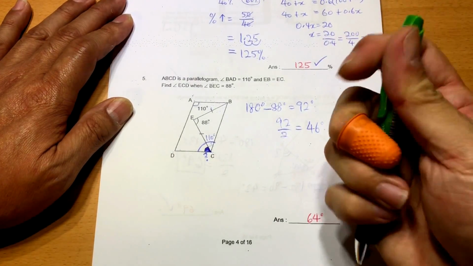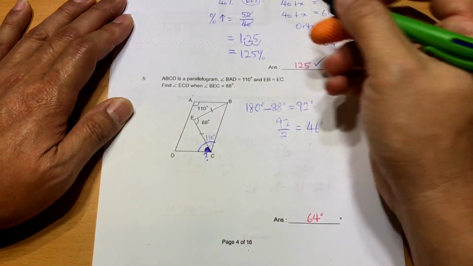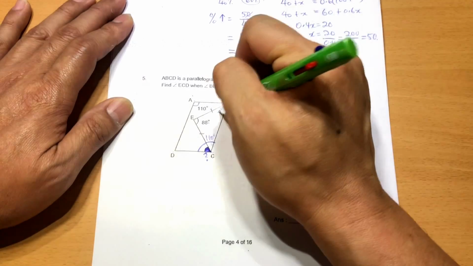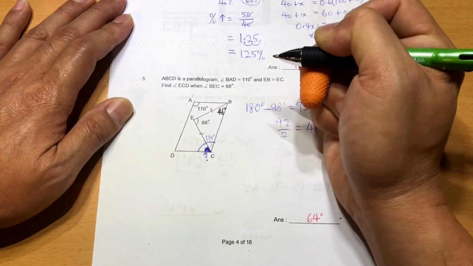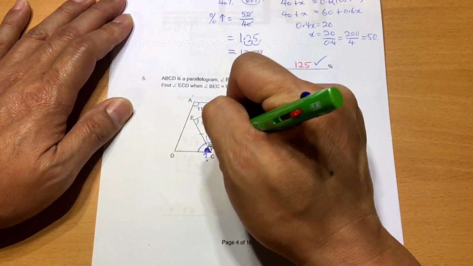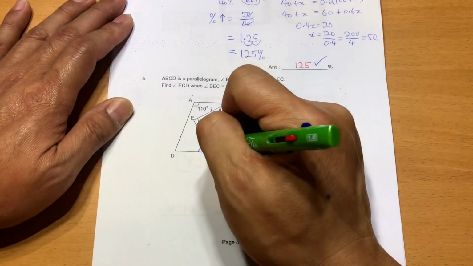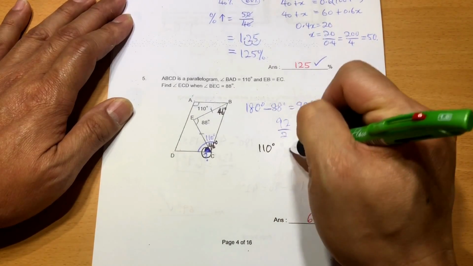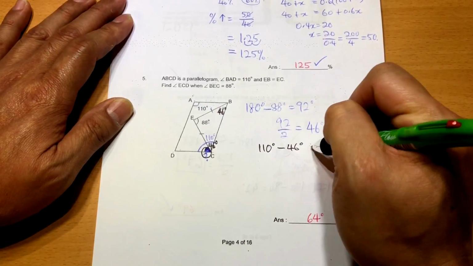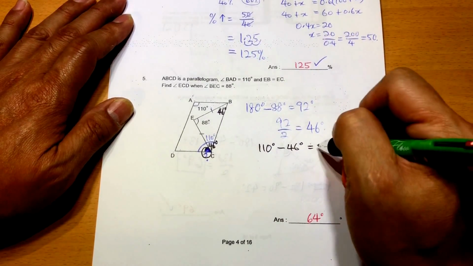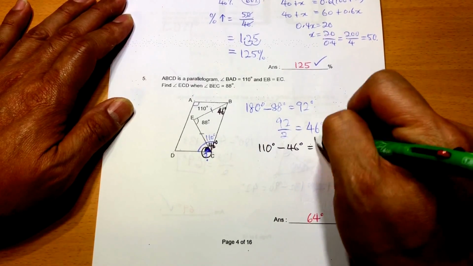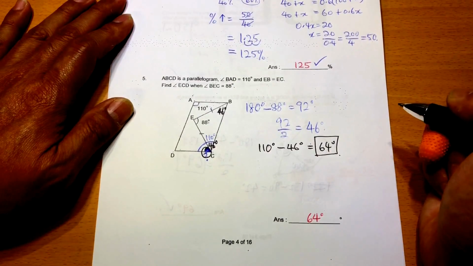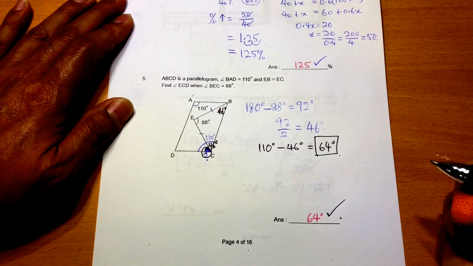So I'm running out of ink, so let's change the color. So that's 46 degrees over there, and that's also 46 degrees. Therefore, what is that angle there? That angle there is quite simply 110 degrees minus 46 degrees, which is equal to 64 degrees. All right, and that's the answer there, 64.